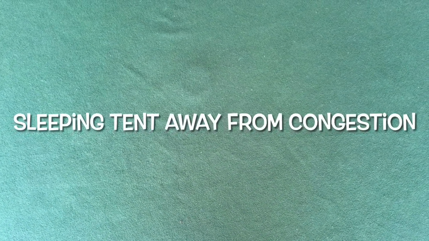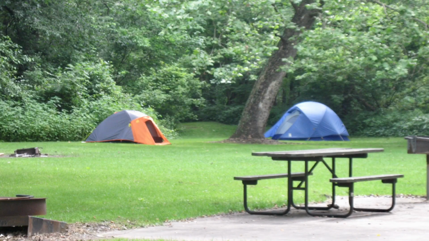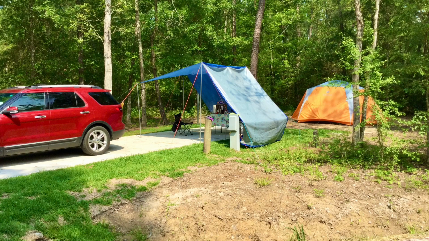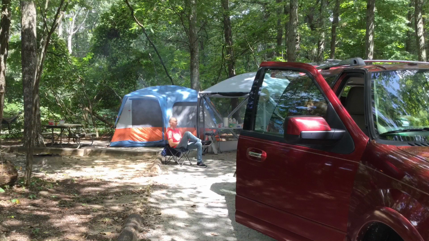Since our kitchen shelter is usually set up near our car in the front of the campsite, we usually set up our tent toward the back of the campsite. In this position, we are further away from the road and the noise of cars and people passing by. And we have a little more privacy so that we can change clothes without offending our camp neighbors.